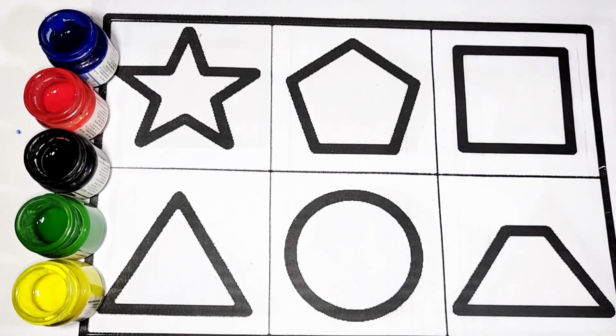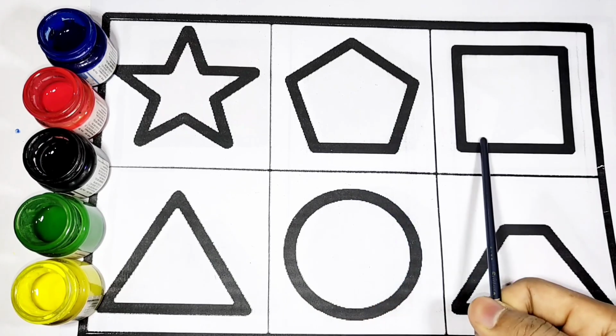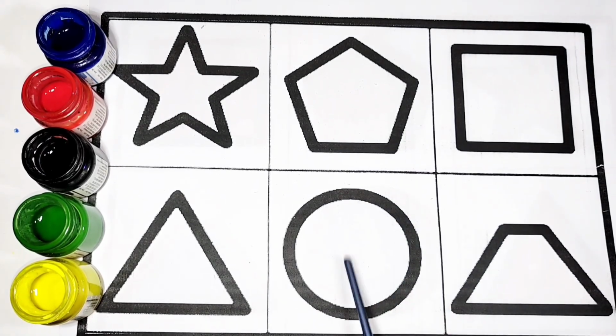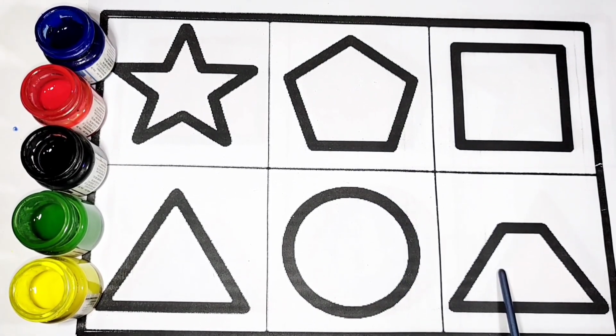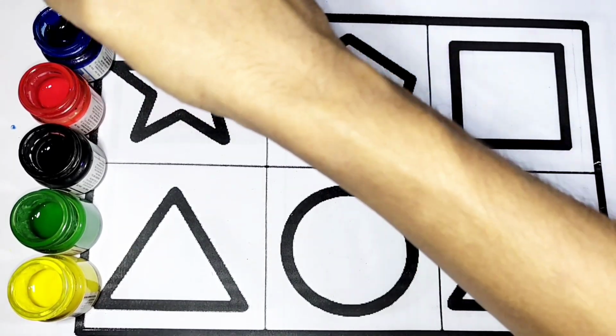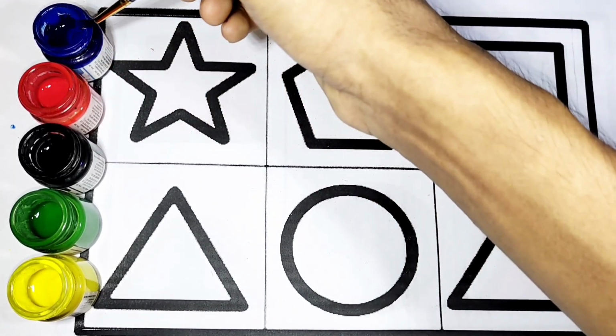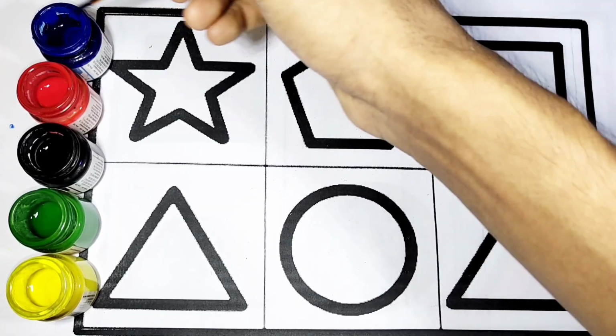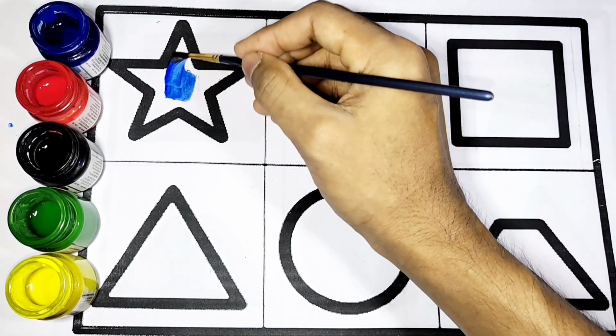Today we are coloring 2D shapes: star, pentagon, square, triangle, circle, and the last one is trapezoid. First we are using blue color and now we paint star, the shape of star.